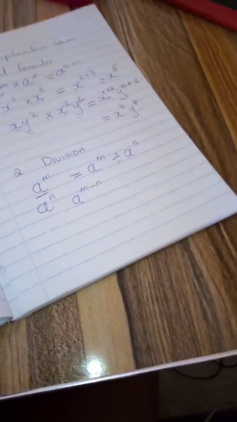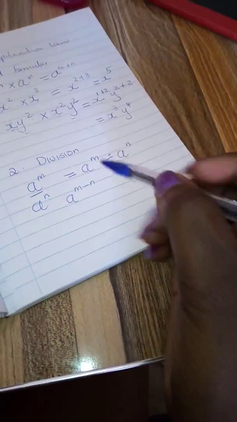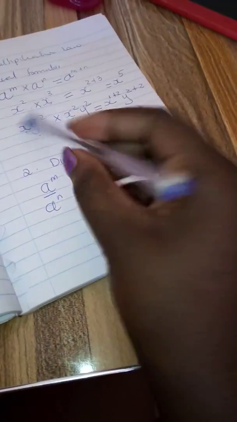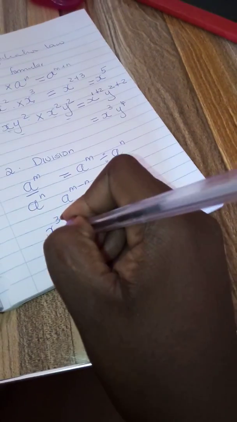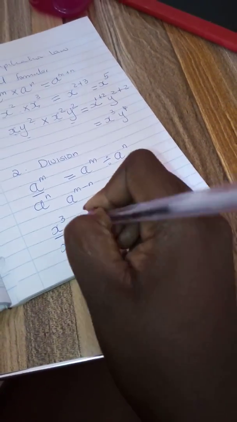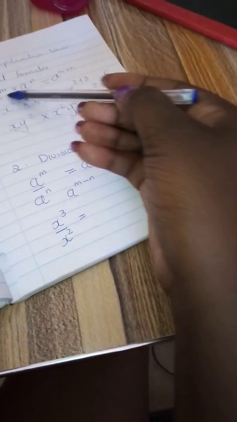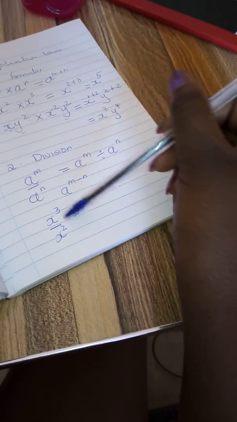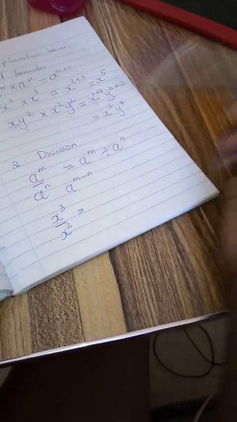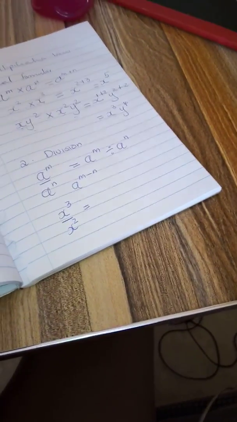Okay, sorry guys. Anyways, in another example, we can use x to the power of 3 over x to the power of 2. I don't want to bring in the 2 first, because it's going to take me to another law which I have not explained yet. I'll use that later.